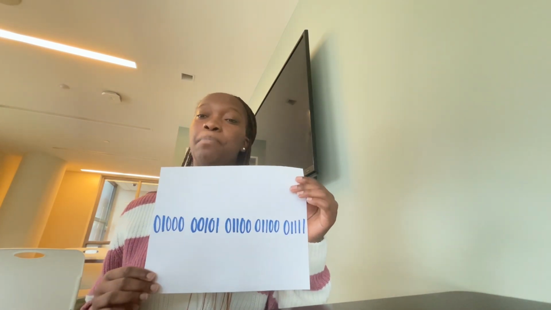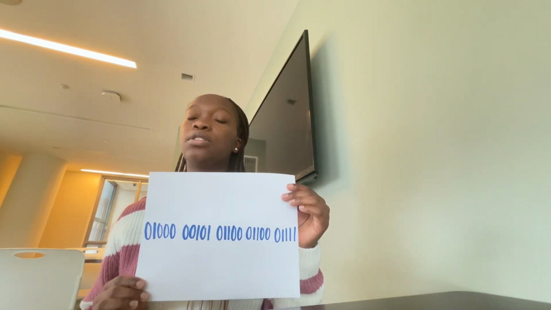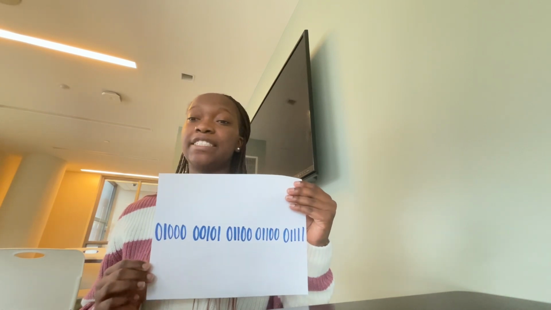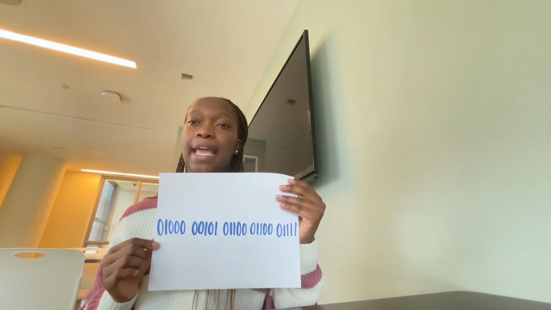What if I told you that this was the word hello? Now, it may not look like it because it's just a bunch of zeros and ones, but surely it is. Now, this is written in binary. Binary is a numeric system that computer systems use to perform calculations and store data. Binary consists of bits, which is just a 0 or a 1, and bytes, which is 8 bits.